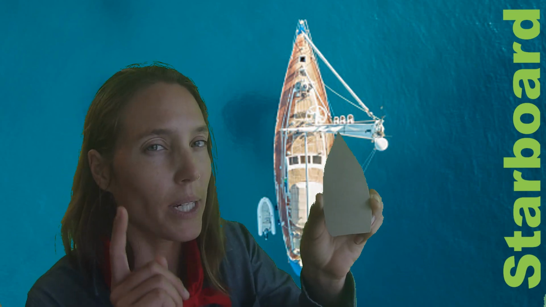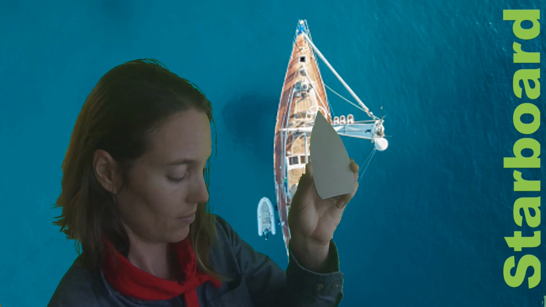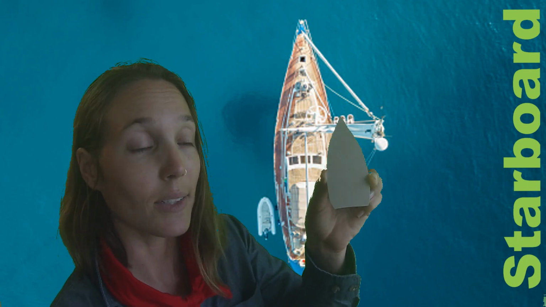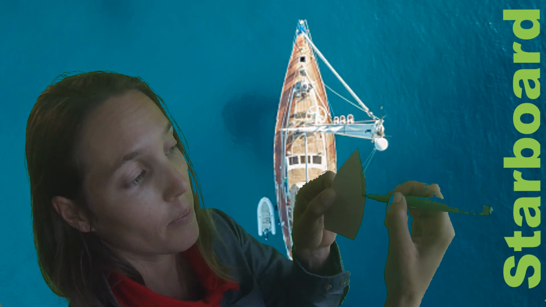And there's a color we associate with the starboard side. Can you guess what it is? It's green. So I'm going to color the starboard side of the boat green.